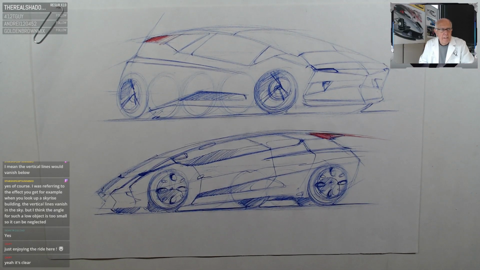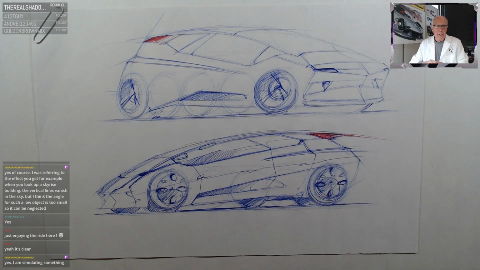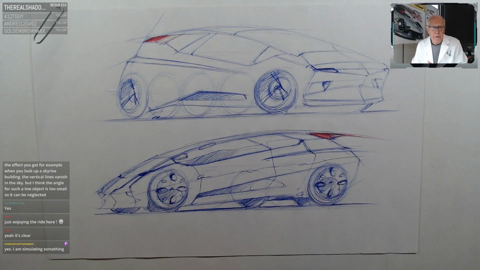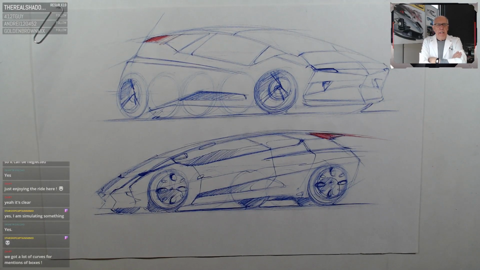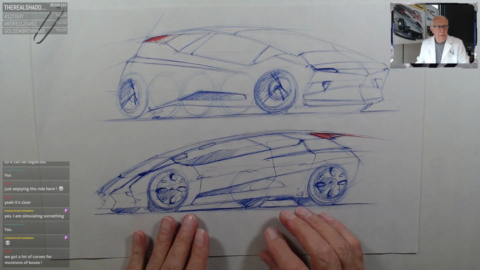Yeah, it can be a very formidable and intimidating setup to put proportion together, especially in transportation design. As I said in the very beginning of the stream too, what's really interesting about this, I am simulating. All right, you're going to simulate. Very good, excellent. What I said earlier was really interesting. We got a lot of curves from mentions of boxes. Yeah, we do. That's an interesting point, Chip, and we'll get into that a little bit later. It's a very sensitive point.